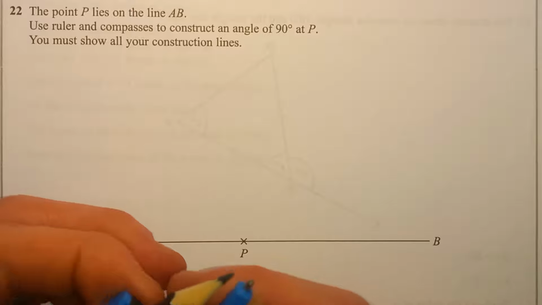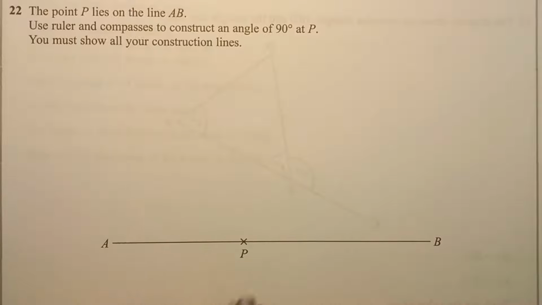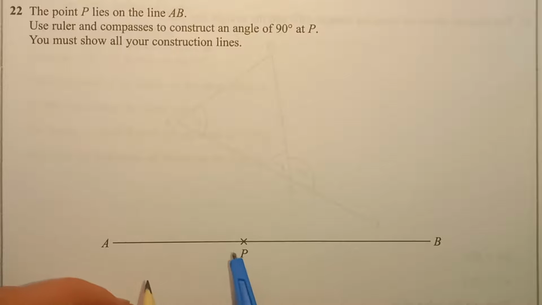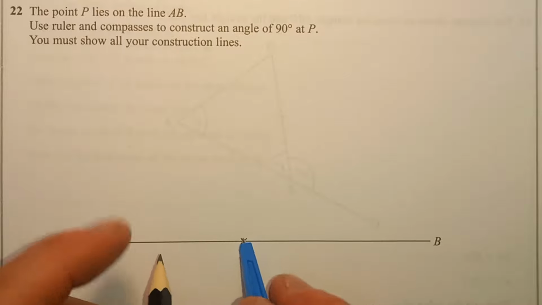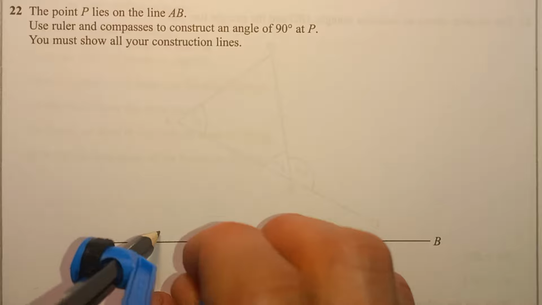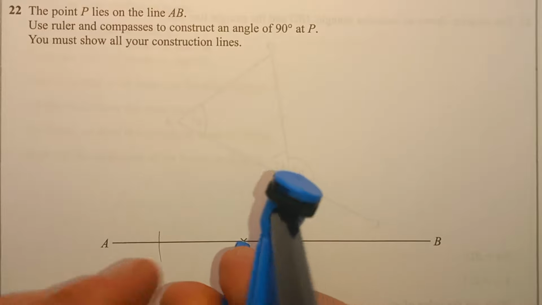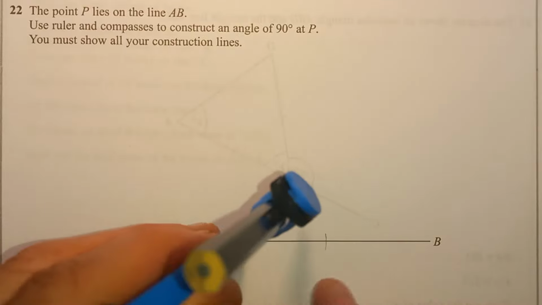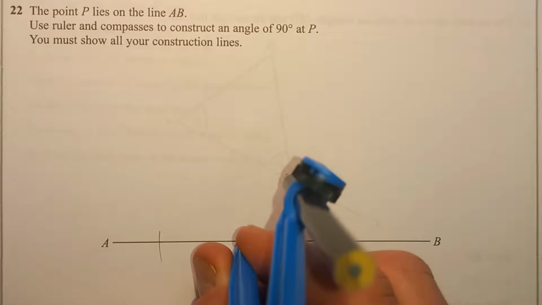Right. So what I want to do is draw some lines on here. What I want is 2 points on this line, the same distance from P. So one way to do that is to pick any distance with the compass, mark one there, and mark another one there without changing it. You could measure the distance instead with your ruler, that's fine.